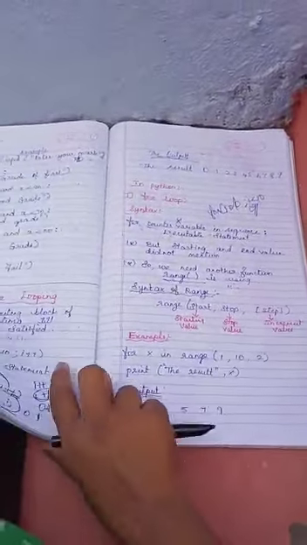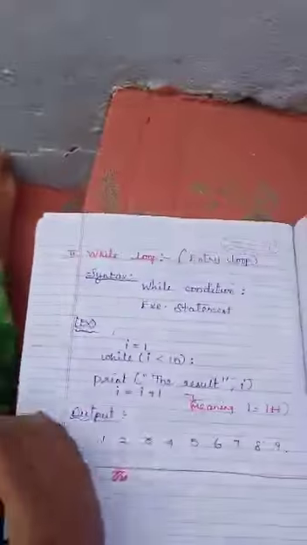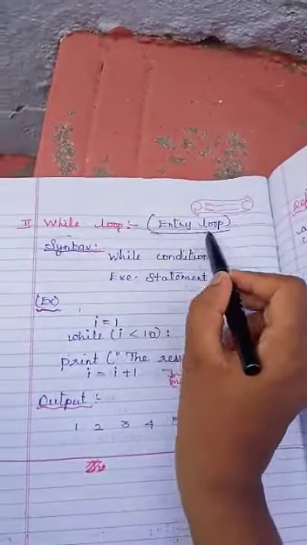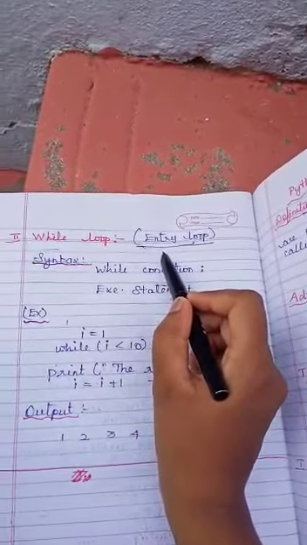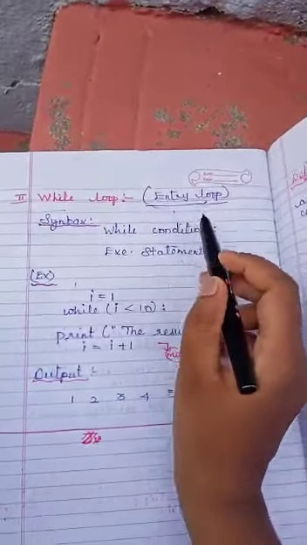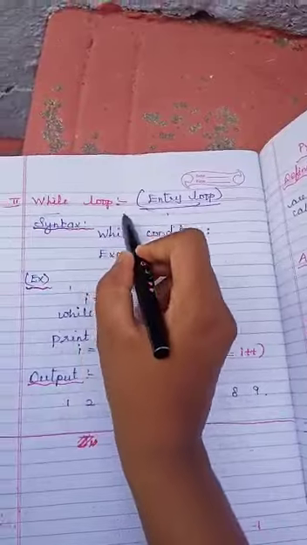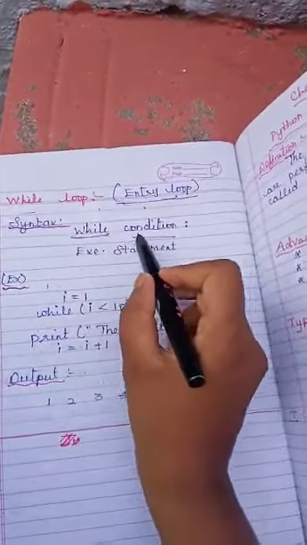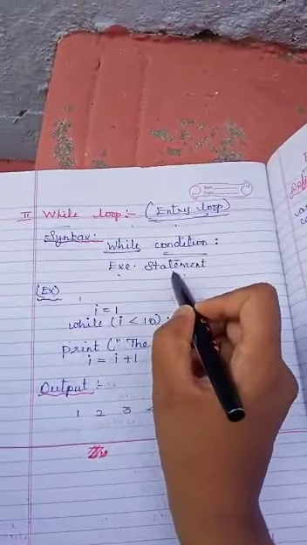So this is the for loop. This is a frequently asked question. The next one is the while loop. The while loop is also called the entry loop. Don't forget, because in the examination they ask you to explain the entry loop. The syntax of while is: while condition, then the executable statements.